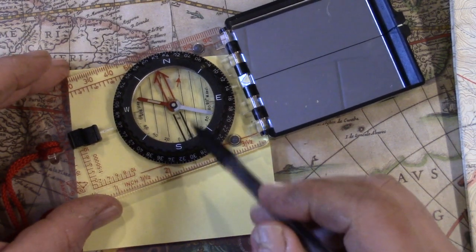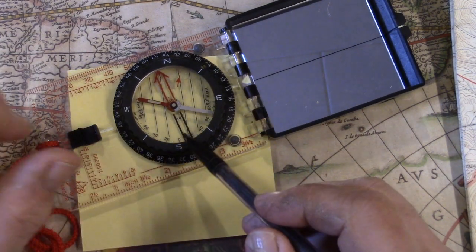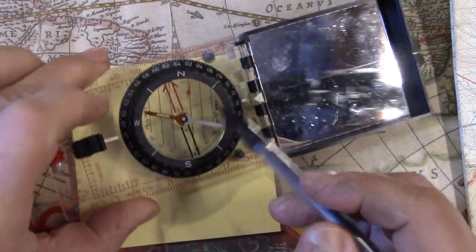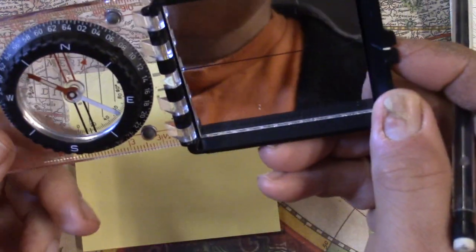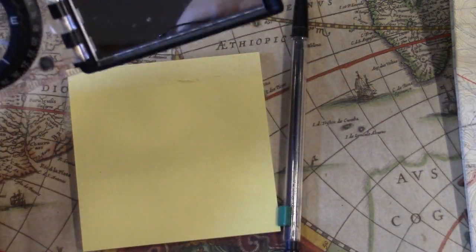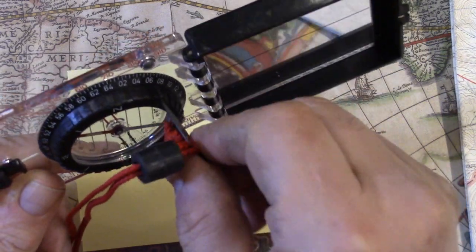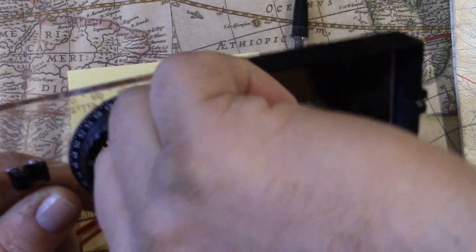And because we went to the website, we know it's 17 degrees. So to adjust it, we have to turn our scale to 17 degrees, which I've already done. I'm going to remove that from there so you can read it.